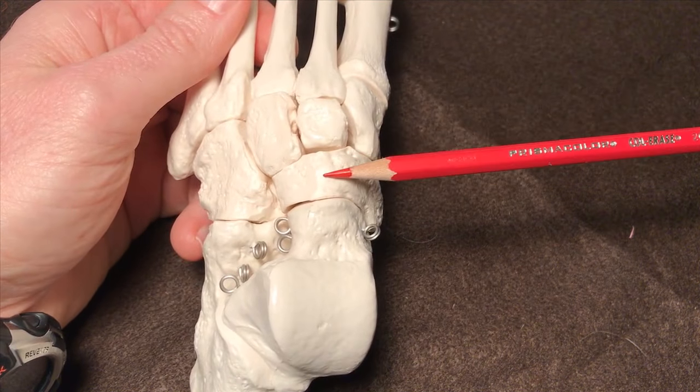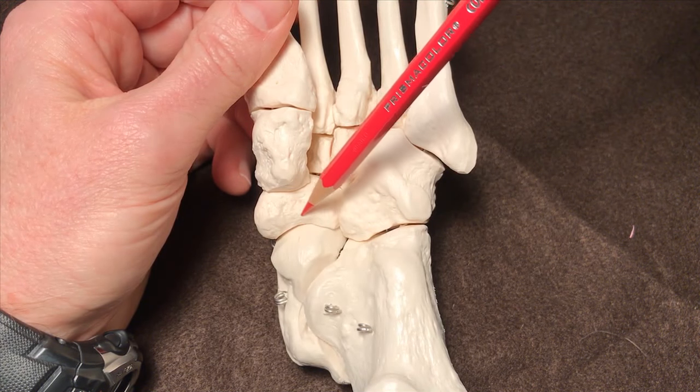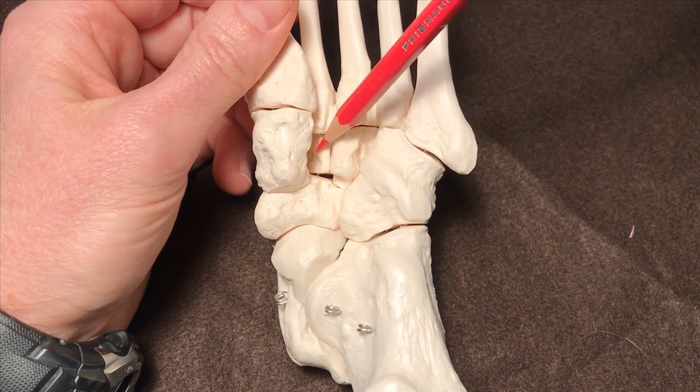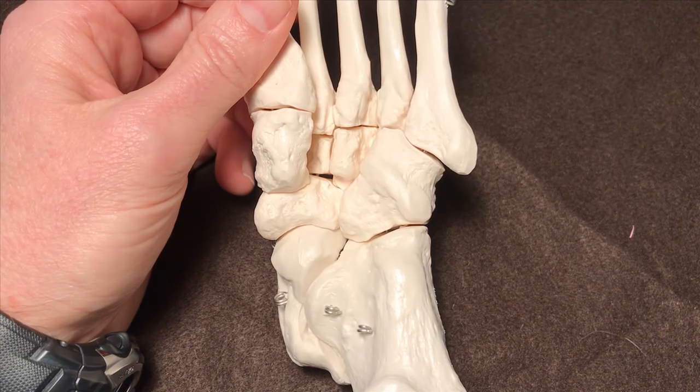Now let's go ahead and turn the foot over to the plantar aspect. And again, this is the calcaneus, this is the cuboid right here. This is the talus right here. This is the navicular, and these are the three cuneiform bones right here.